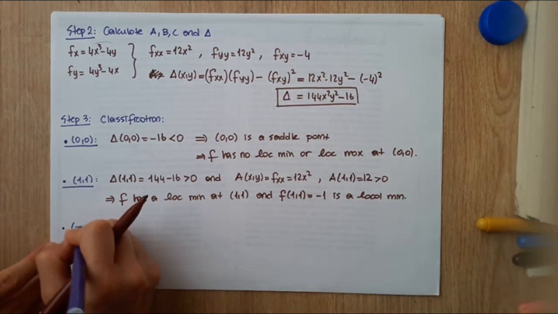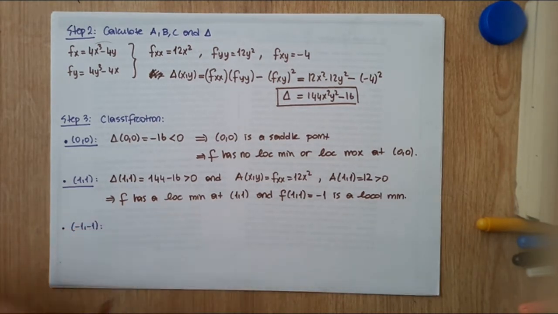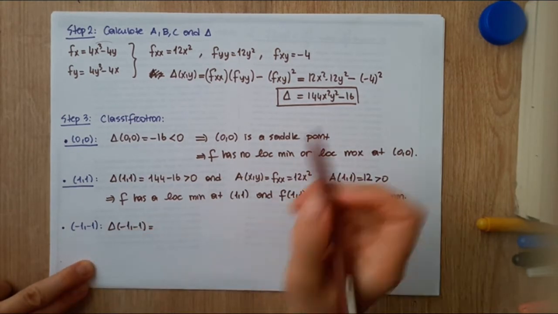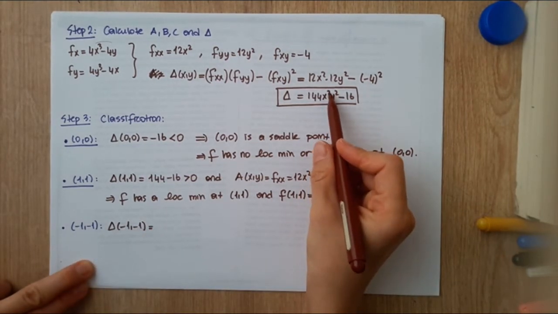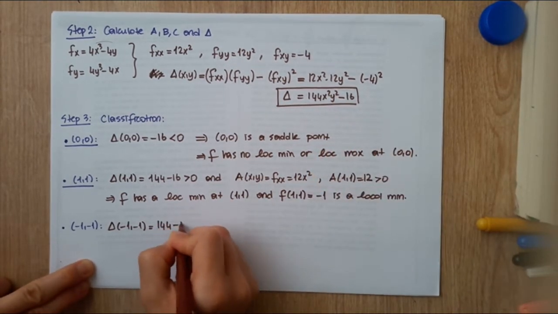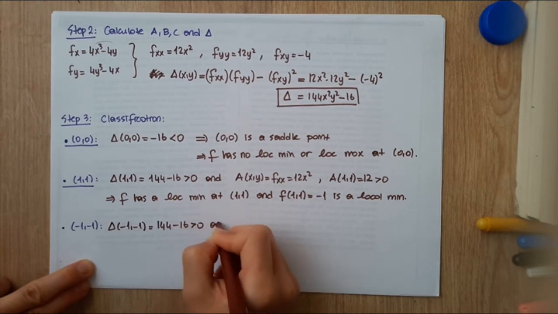Then it's time to analyze minus 1, minus 1. So again, I will use the same steps. Delta at minus 1, minus 1. If you substitute minus 1 here, minus 1 squared will be 1, minus 1 squared will be 1. So I have again 144 minus 16, which is positive.